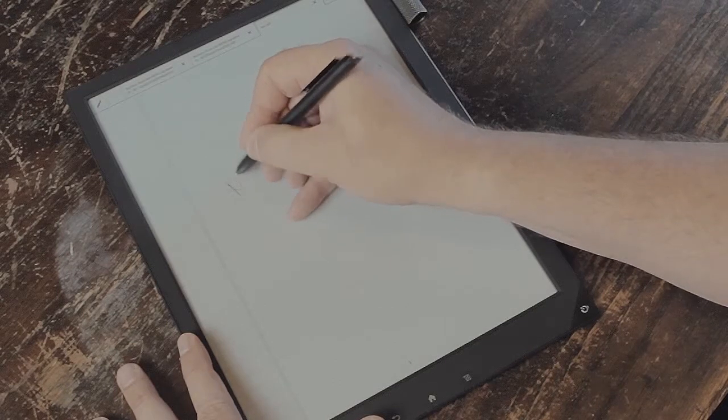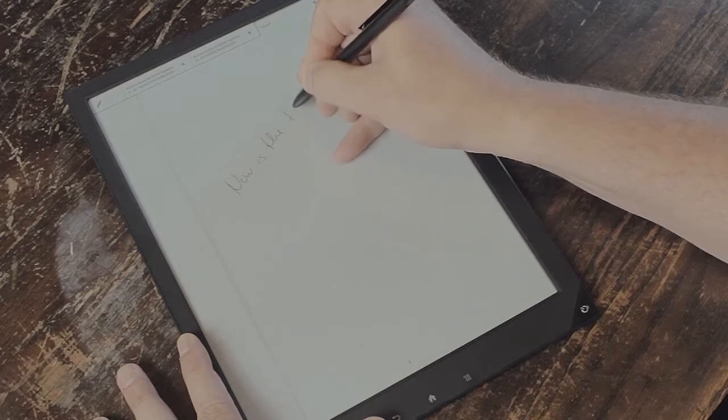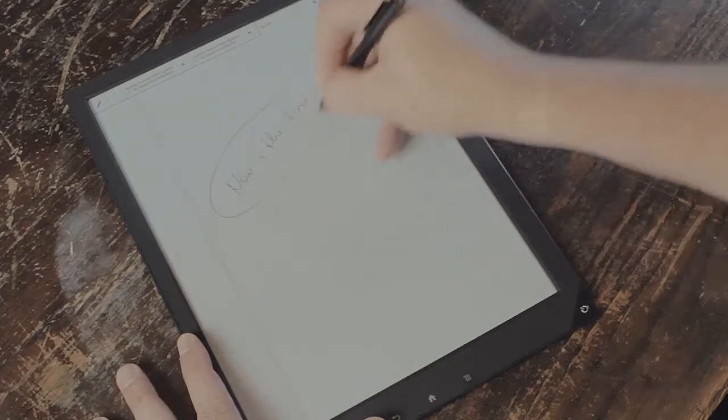Now, as you'll see, this piece of paper looks like a piece of paper. It's very familiar. Now, look at my hand. My hand is resting on the device.